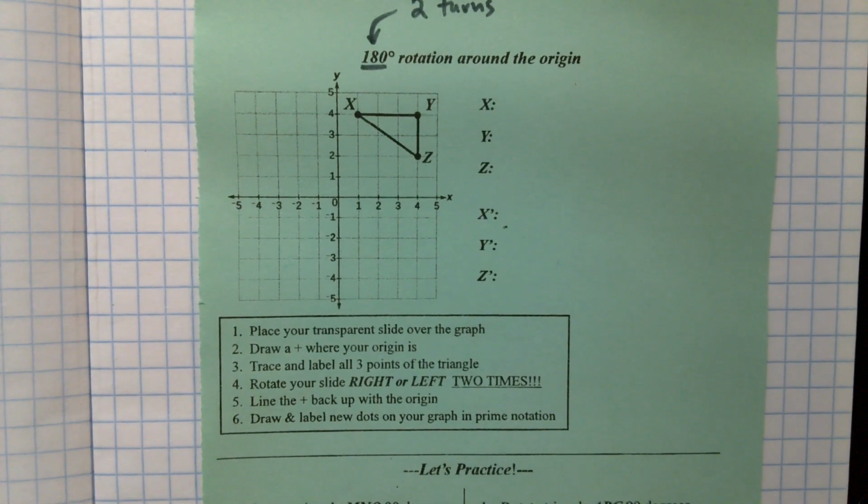Let me put it like this. If I'm facing you right now, and I turn to the right once, twice, now I'm facing the door, right? If I turn twice to the left, once, twice, where am I facing? The door. It doesn't matter if I go 2 turns to the left or 2 turns to the right, I'm going to end up in the same spot.